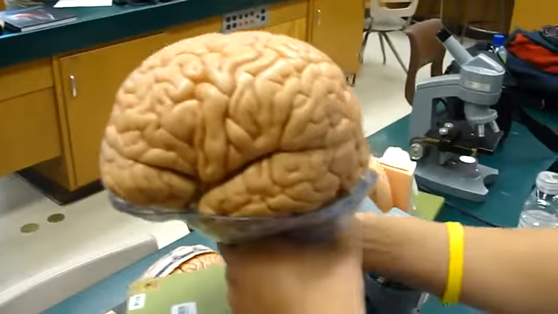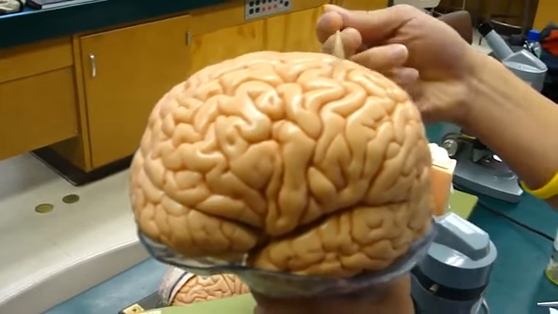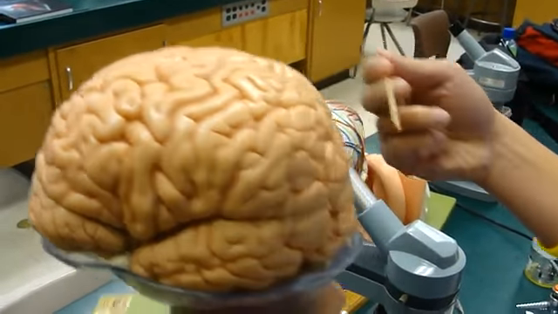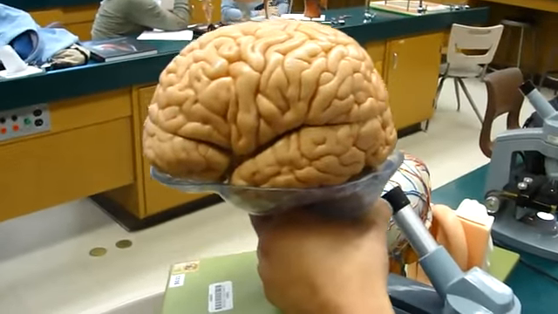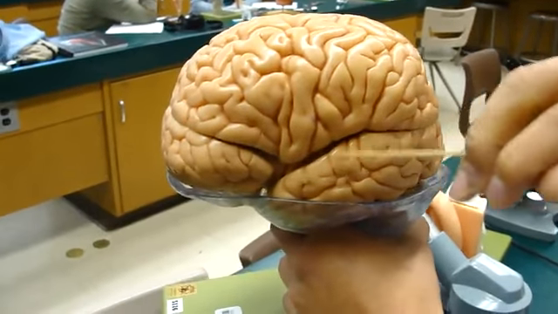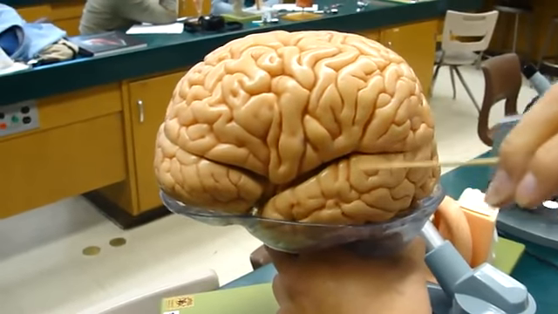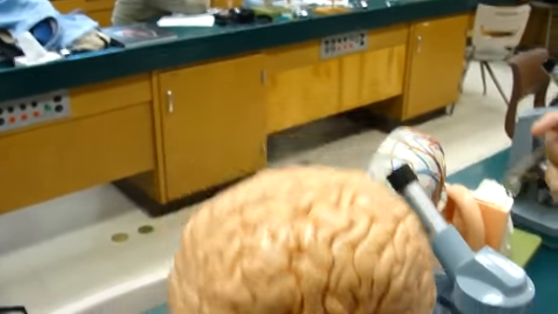Okay, let's go over the lobes a little bit. On this section right here is the frontal lobe. This section right here is the parietal lobe, and the occipital lobe is right here, and the temporal lobe is right here. The temporal lobe and the frontal lobe are divided by the lateral sulcus, and it runs from this section to this section. Okay, it doesn't run all the way 360.